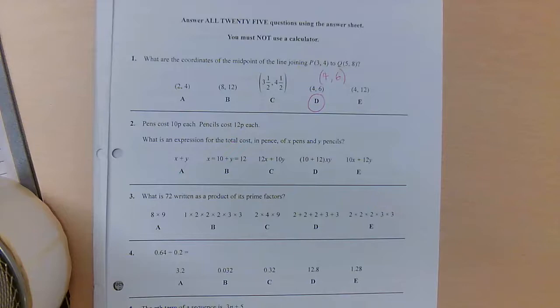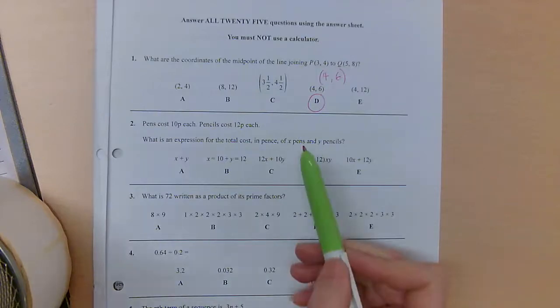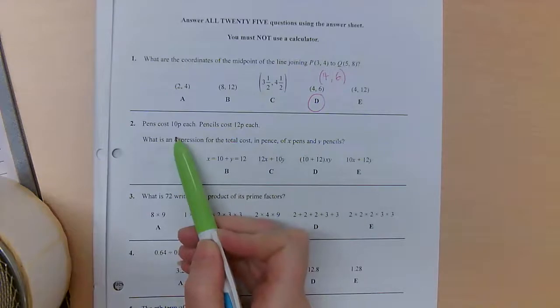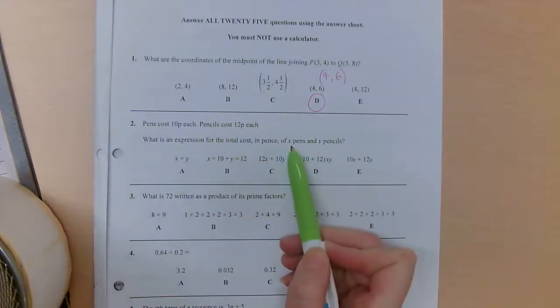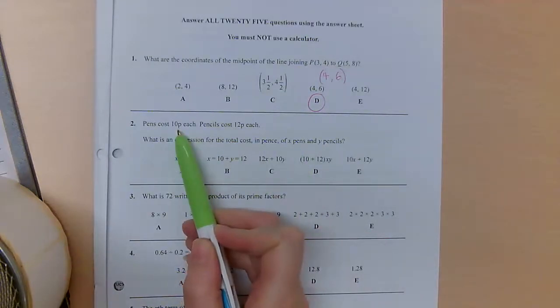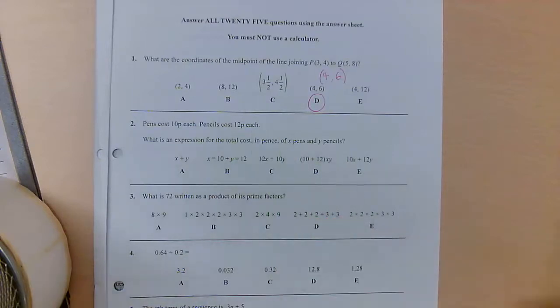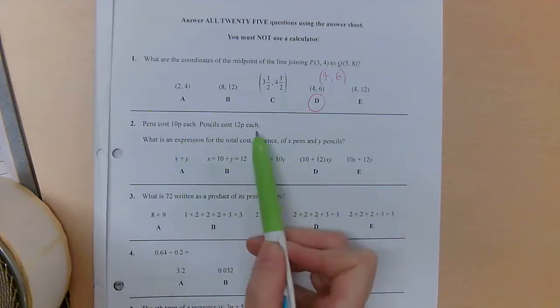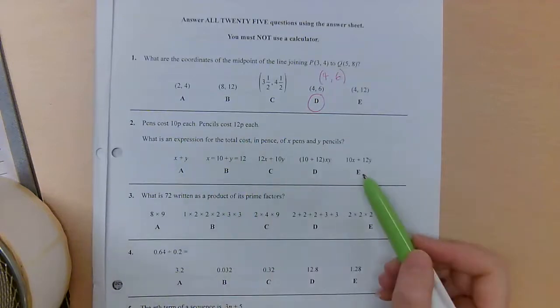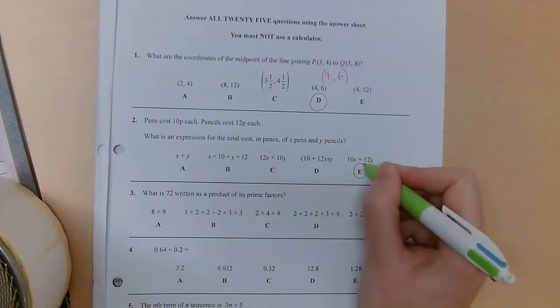Question 2. Pens cost 10 pence each. Pencils cost 12 pence each. What's an expression for the total cost in pence of X pens and Y pencils? So if X is the number of pens you're buying and they're 10 pence each, you do the number of pens, X, times 10. And then you do the number of pencils, which is Y, times 12, because pencils are 12 pence each. Okay, so it's going to be 10x and 12y. So 10x plus 12y is E.